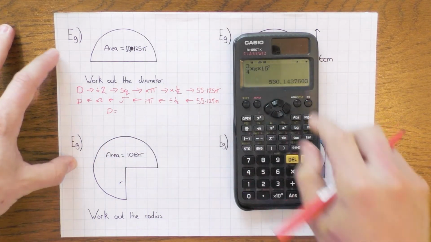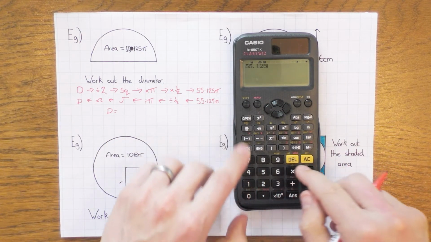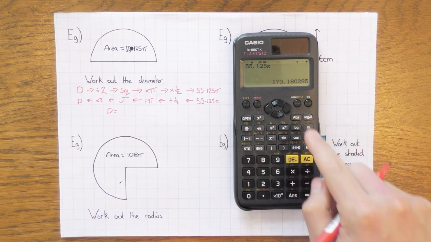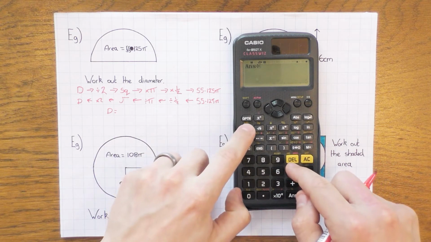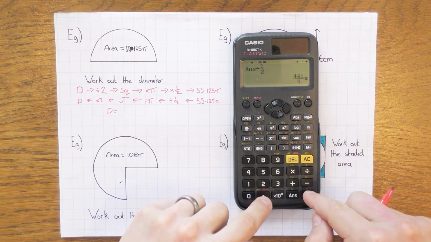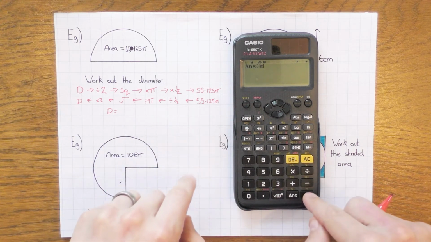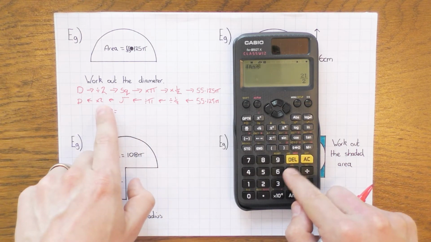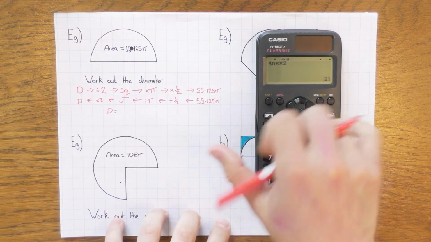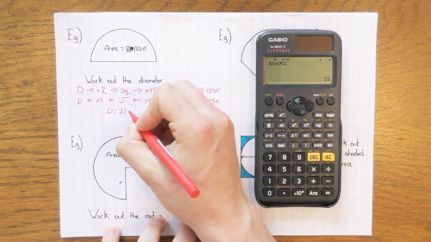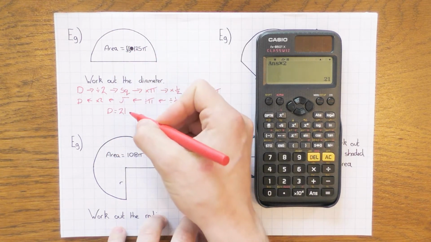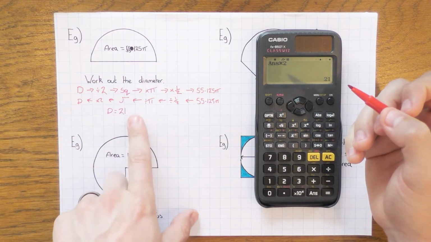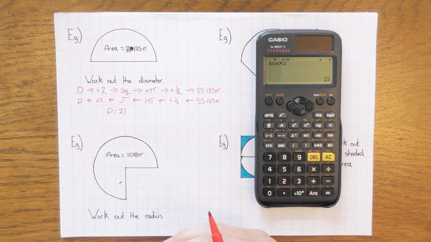So the diameter in this case will be 55.125 pi, and then we need to divide by 1/2, and then we need to divide by pi. We then need to square root that answer, and then we need to times it by 2, so the diameter would be 21. And there's no units there, but obviously if that was centimetres squared, that'd be centimetres. If that's metres squared, that would be metres. But we don't know the units, so we'll just leave it as 21.